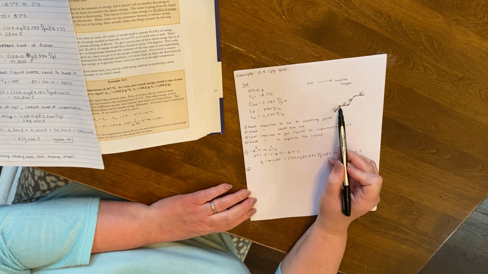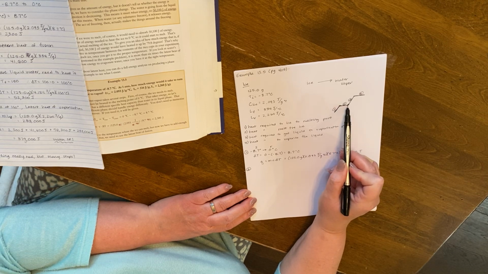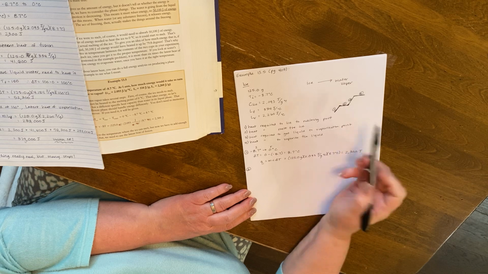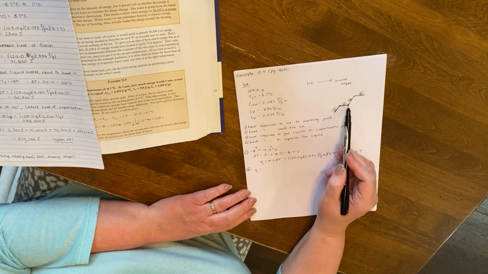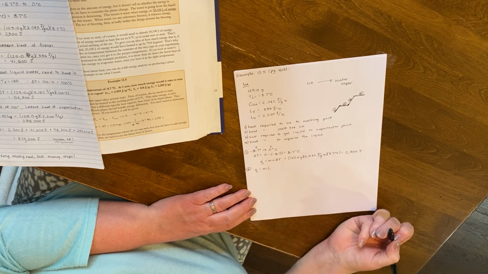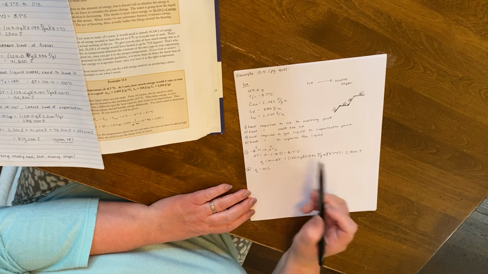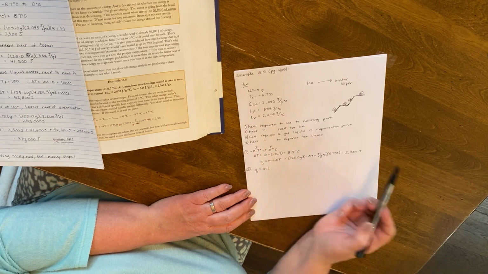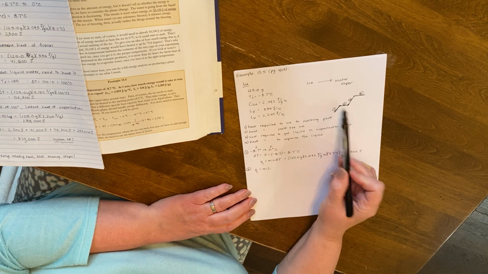Okay, now we need to look at the latent heat while the ice is melting. So the energy required to melt the ice then is just mL. Okay, and which L are we going to use? Fusion or vaporization? Well, remember, we're at ice, it's melting here.